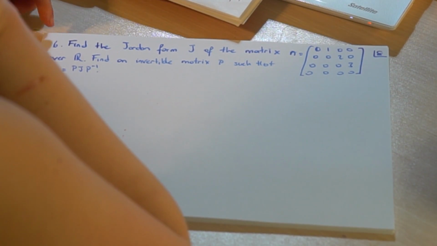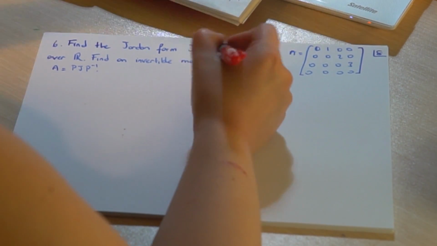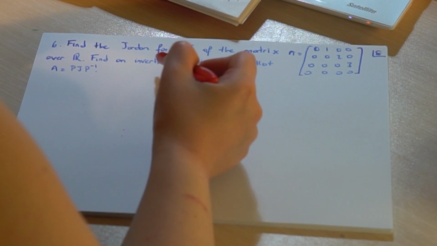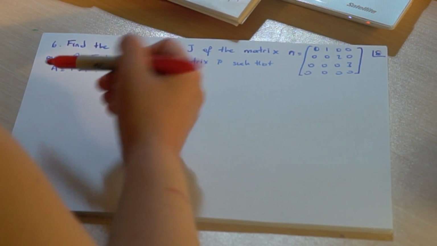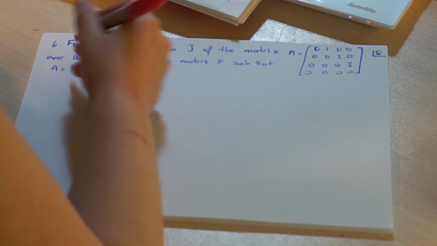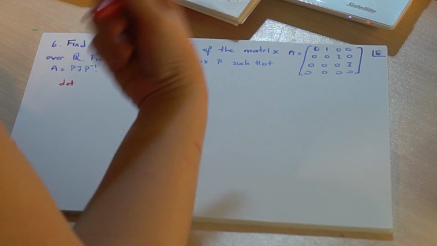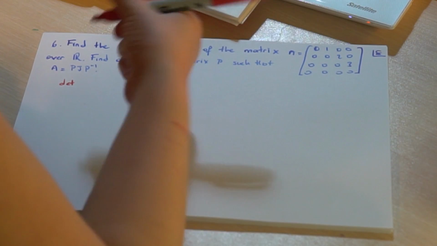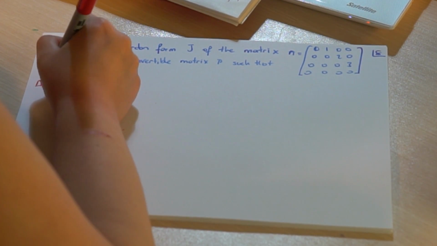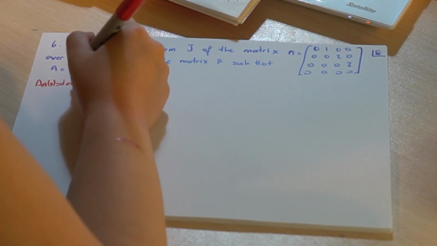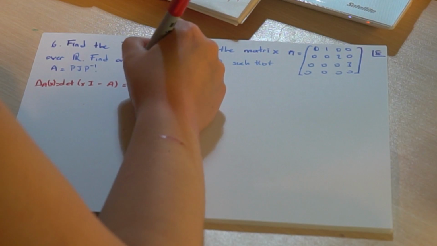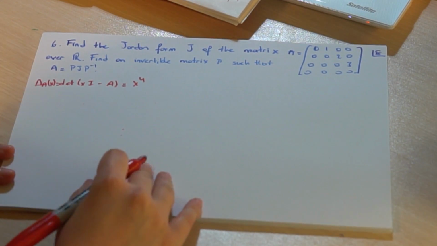Question 6. Find the Jordan form J of the matrix A over R. Find an invertible matrix P such that A is equal to P times J times P inverse. Now, this exercise is for you. If you try to find the characteristic polynomial of this A, the determinant of xI minus A will be equal to x to the 4. This is an easy case.